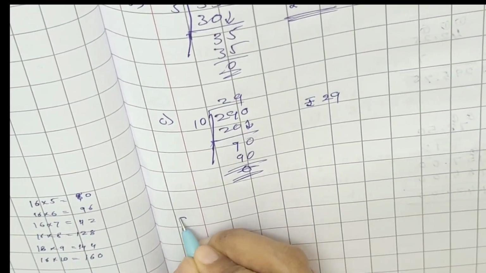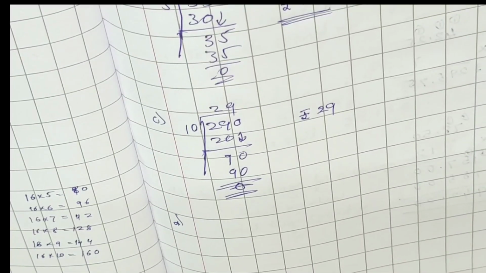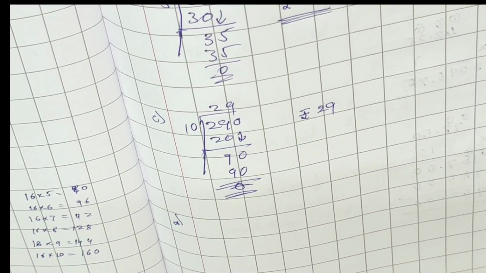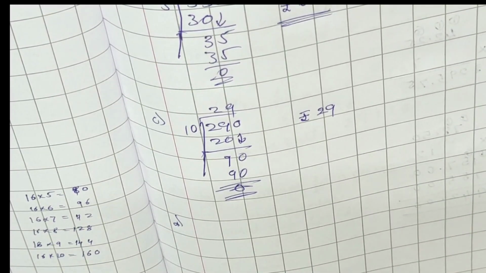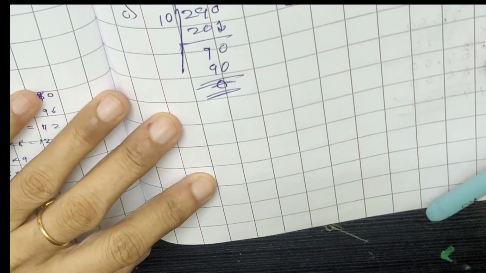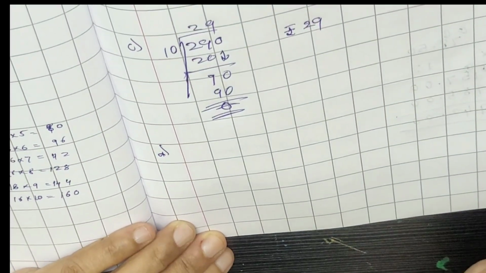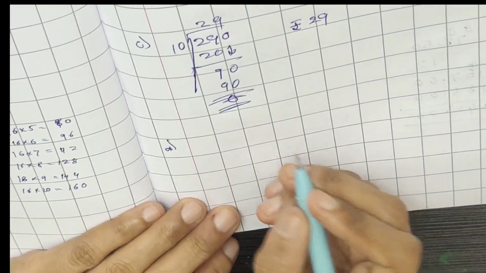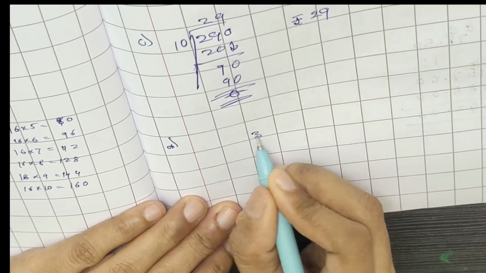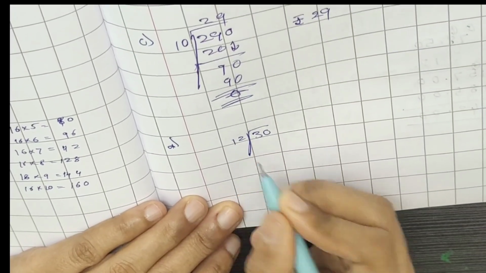Next, D. 12 erasers cost 30 rupees. 30 divided by 12.